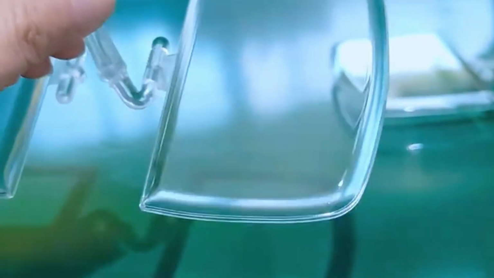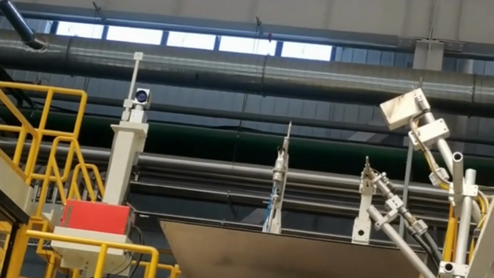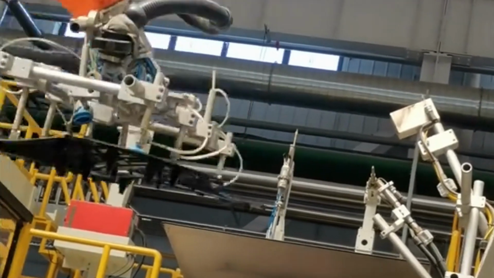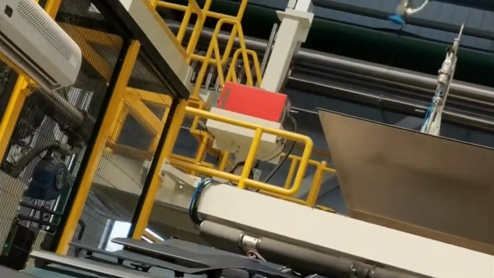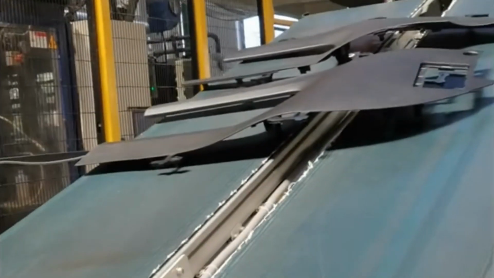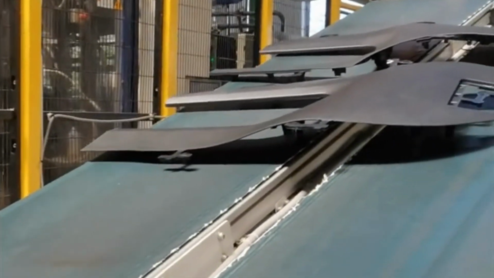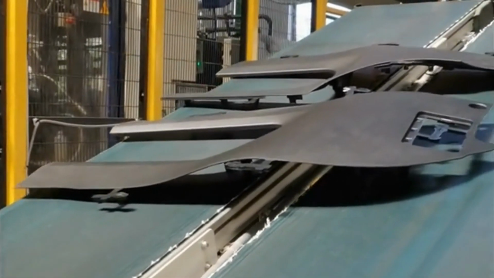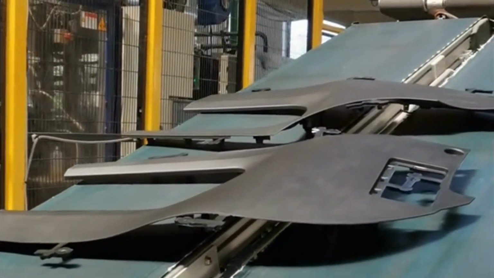Multiple gates: use multiple gates to shorten flow paths and reduce temperature differences between melt fronts. Gate size adjustment: enlarge gates to lower flow resistance, especially for high viscosity materials like PEEK or reinforced nylon.